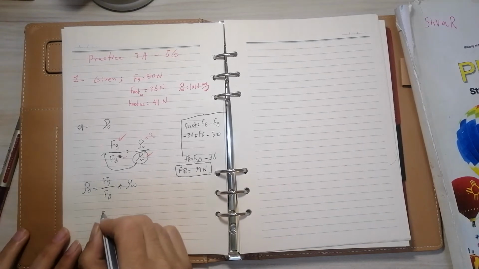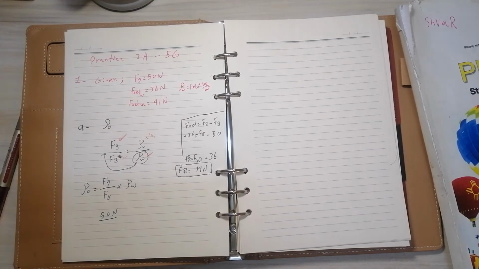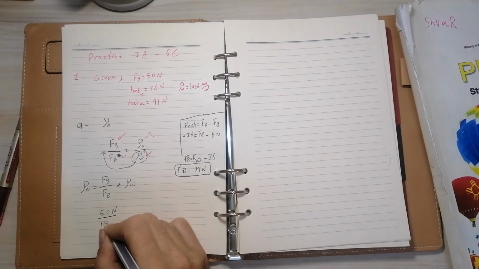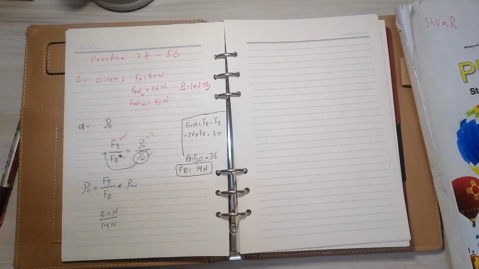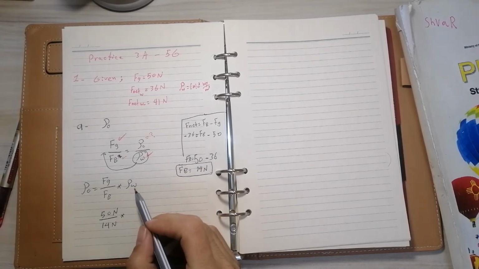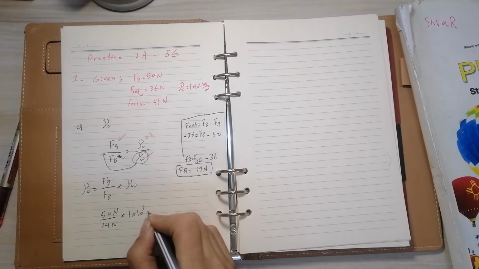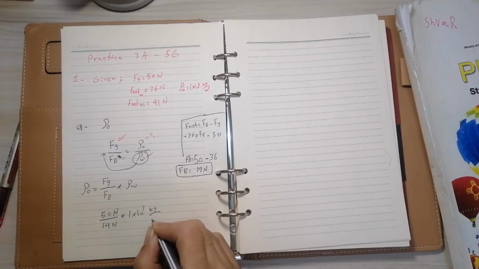So my Fg was 50 Newton, divided by my Fb, I just found it, it was 14 Newton. You can write down the units at the end. Multiplied by the density of water. And what is the density of water? It's 1000 kilogram per cubic meter.